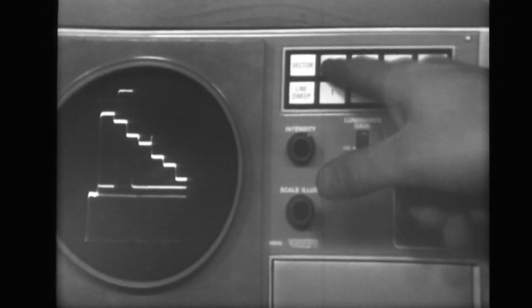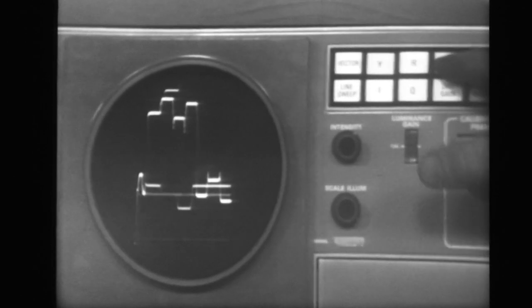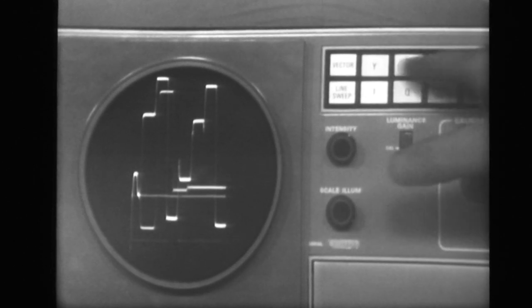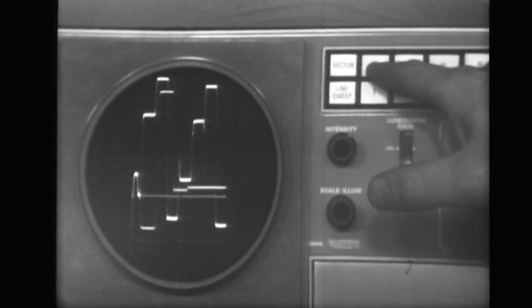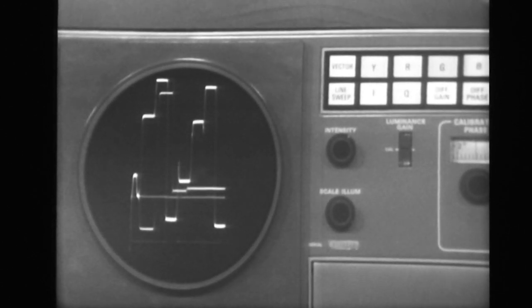In addition to strictly luminance information, we are able to also view the output of individual camera tubes. Adjacent to the luminance push button, we have the red, the green, and the blue push buttons, which enable us to view the output of individual camera chains so that we might measure camera channel gain as well.